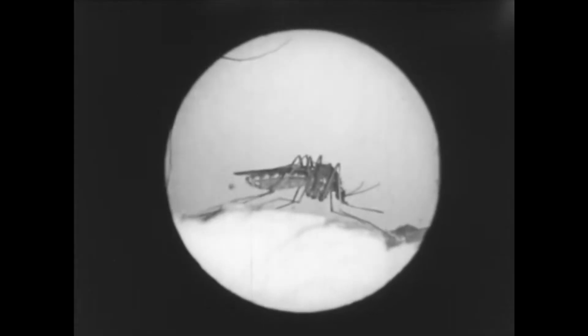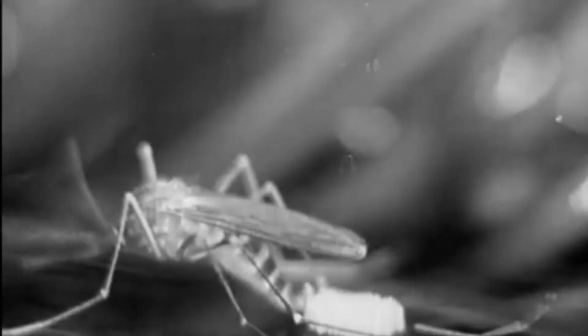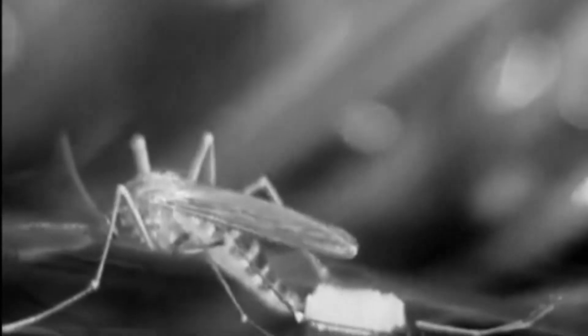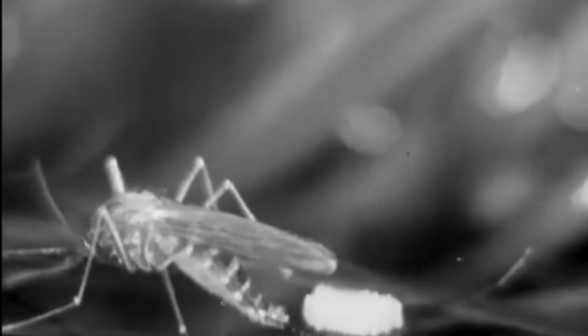Once this ritual is complete, the males go off to feed on nectar while the females feed on blood. After each meal, the female will oviposit her eggs either once or several times throughout their lives. And so the cycle continues.